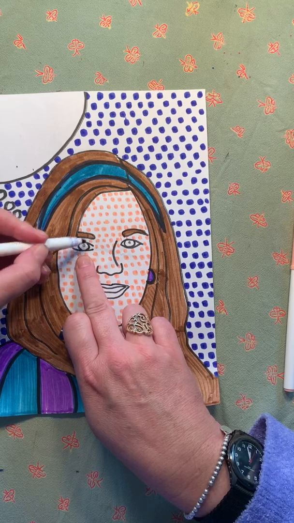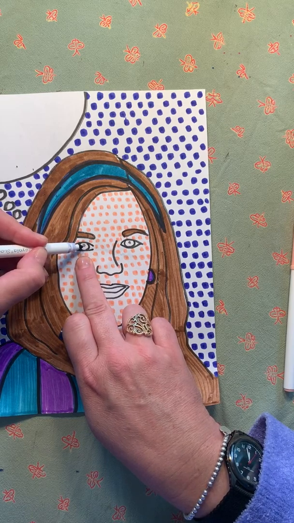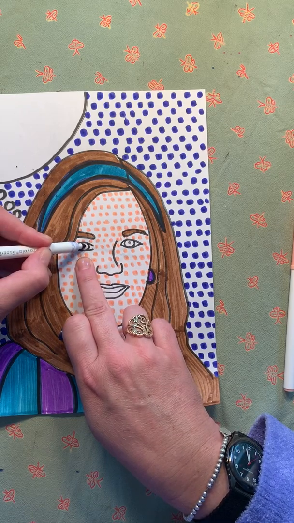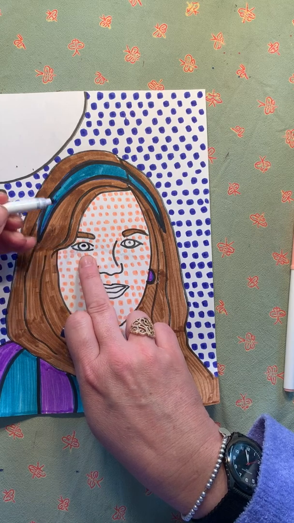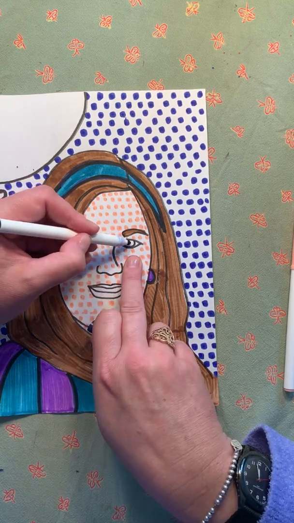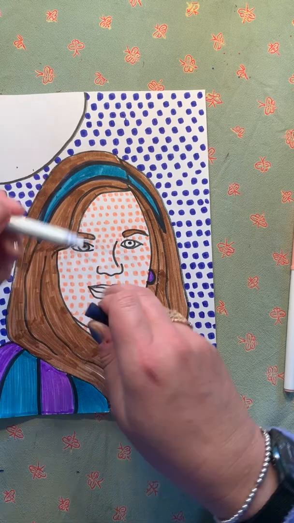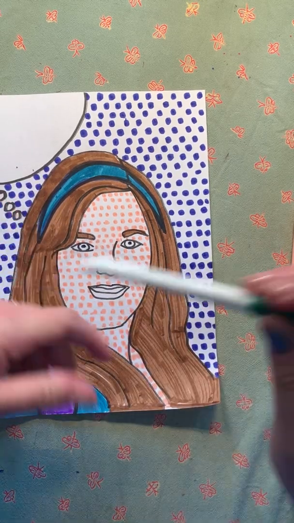I practice it with the pencil first, and I'm gonna put my pupil. Now that's kind of scary and it's concerning, and that's why I need color. Now let's go to the color, okay?